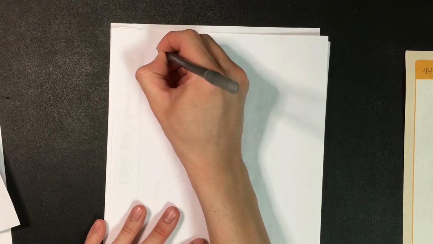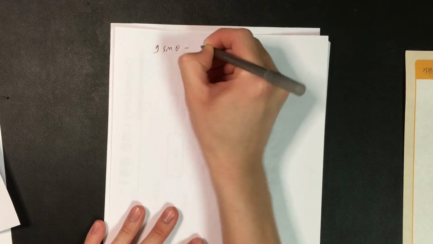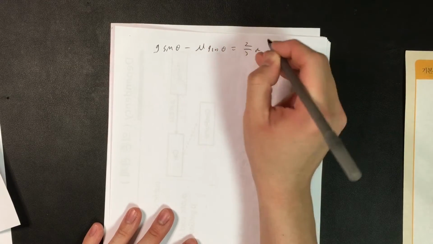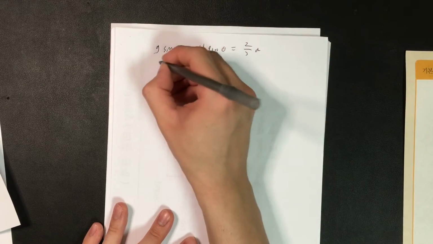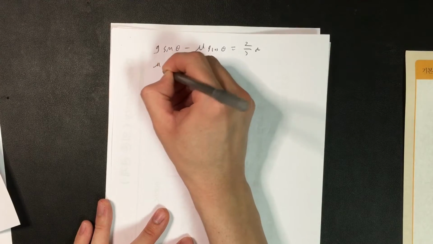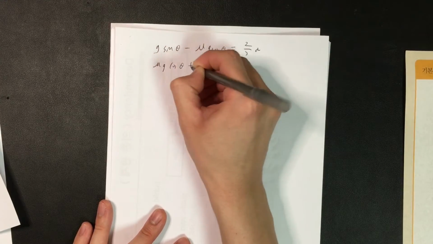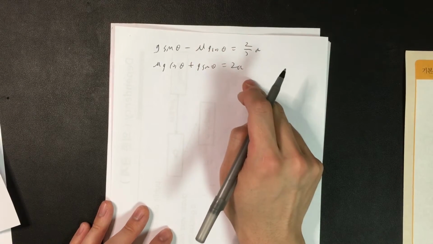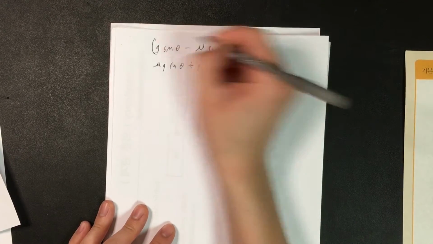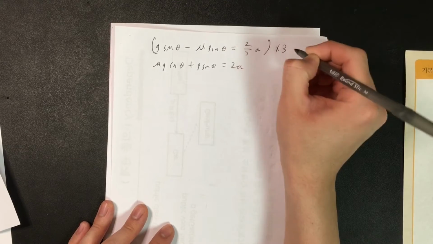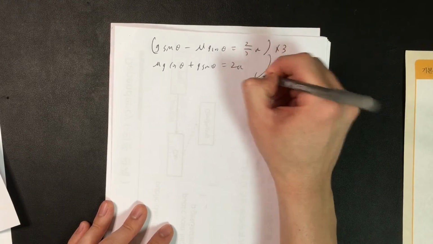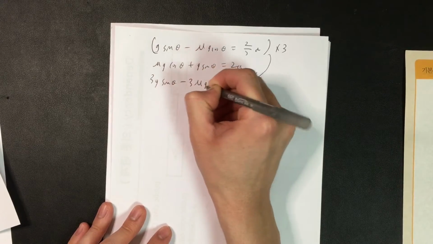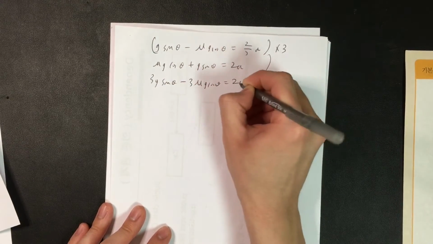Writing the equations, my first equation is g sine theta minus mu g cosine theta equals 2/3 a. This is the equation that we got from the downward motion. And the second equation is mu g cosine theta plus g sine theta equals 2a. This is the equation that we got from the upward motion. If I multiply this top equation by 3, then I get 3g sine theta minus 3 mu g cos theta equals 2a.